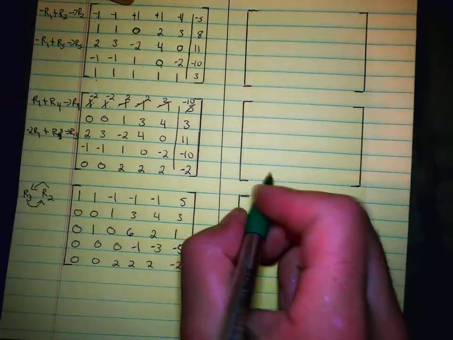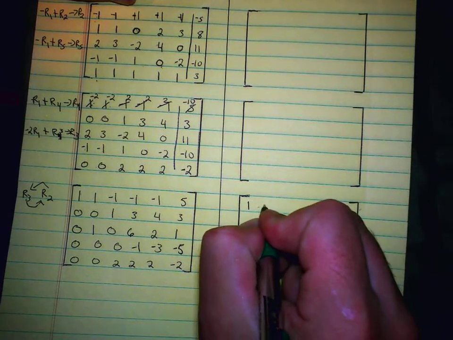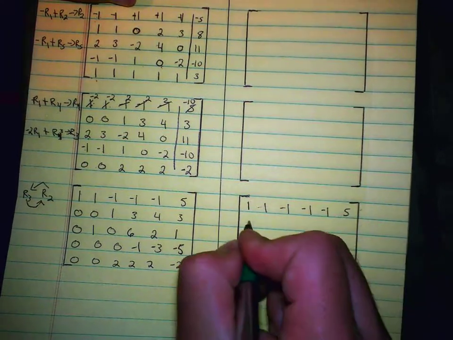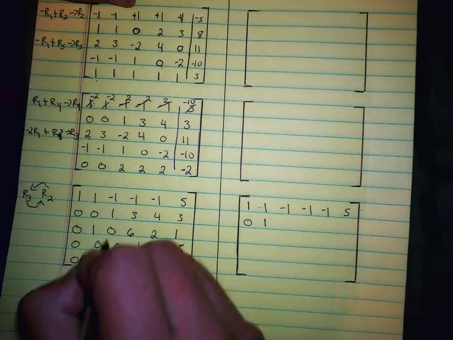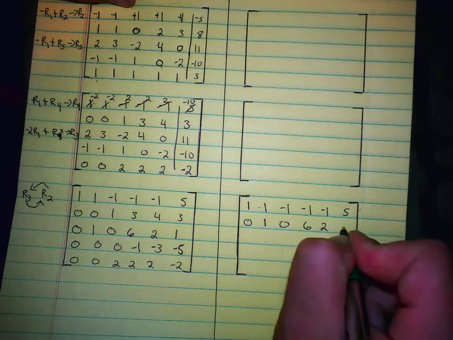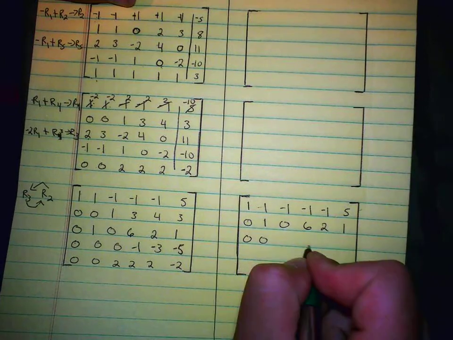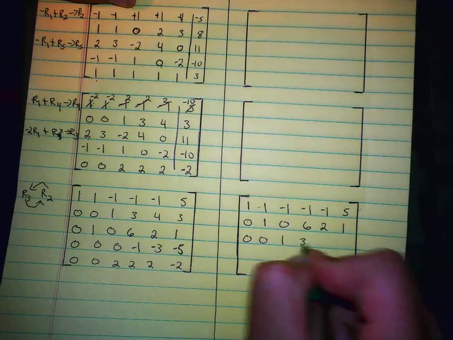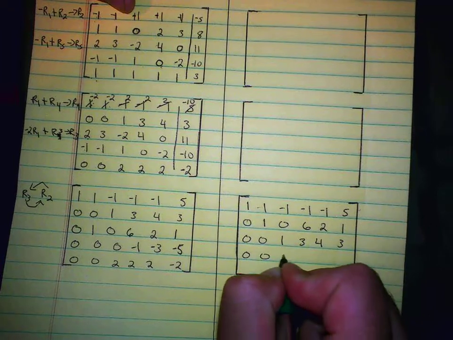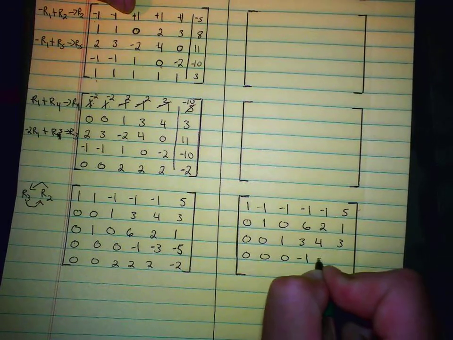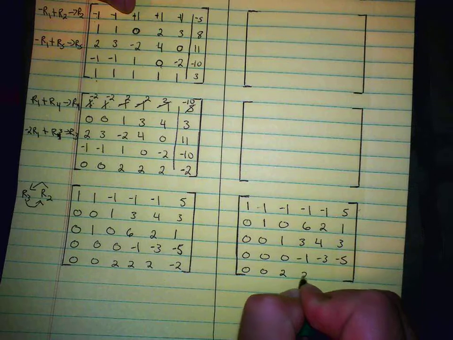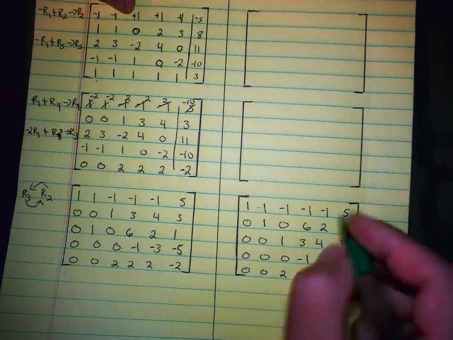Okay? So I'm going to come over here and go 1, 1, negative 1, negative 1, negative 1, and 5, 0, 1, because we're looking at row 3 here, 0, 6, 2, 1, then 0, 0, 1, 3, 4, 3, then 0, 0, 0, negative 1, negative 3, negative 5, 0, 0, 2, 2, 2, negative 2. Let's show our augment here.